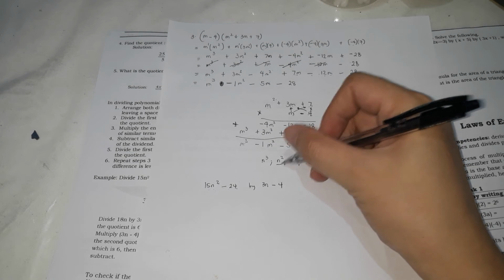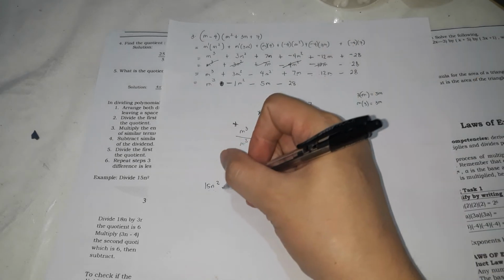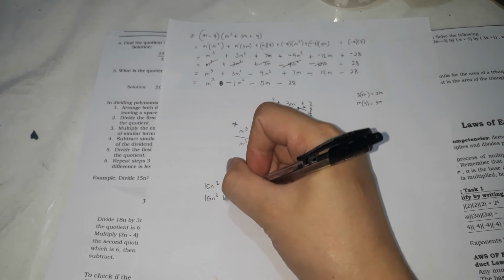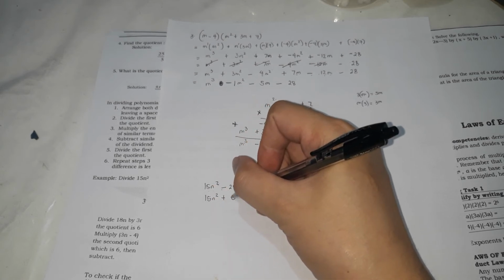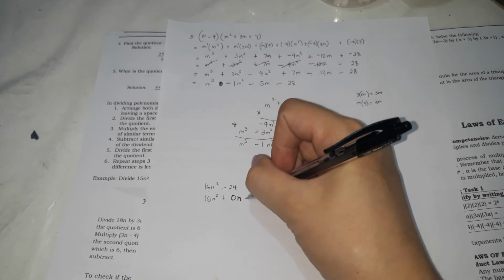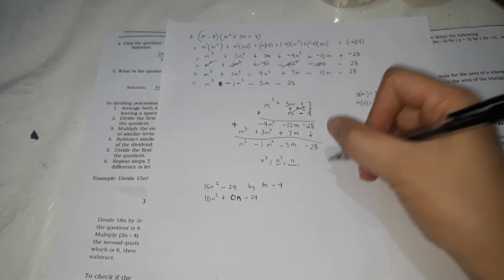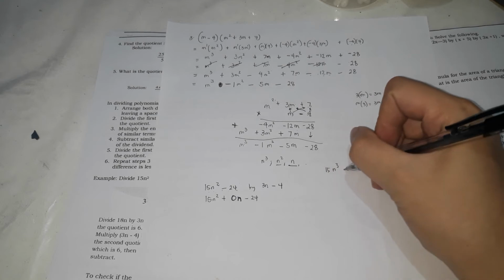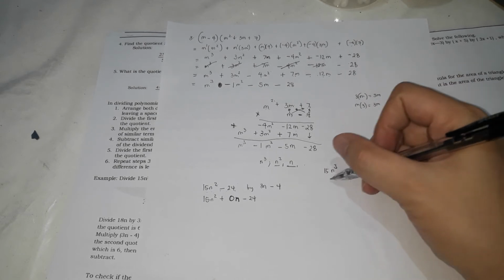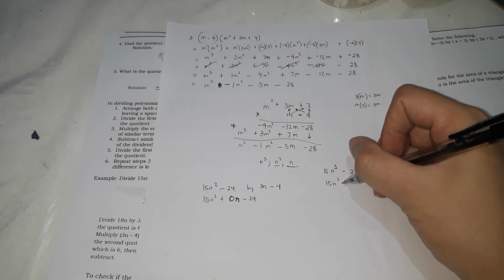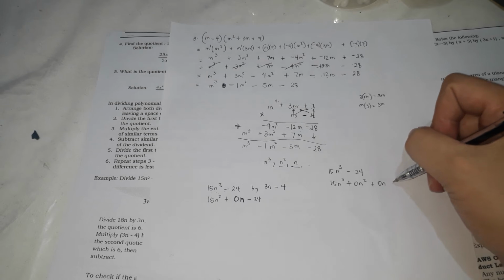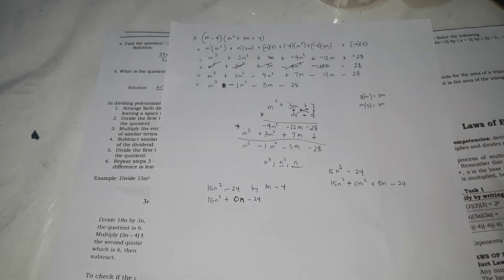Dapat, kung n squared, sunod nyo yung may n lang. So, dito, kasi walang yung may n lang, lagyan mo na siya ng may n lang. So, all you have to do is lagyan mo ng 0n. 0n minus 24. Alam mo, kung 15n cube yan minus 24, so, ang kulang dito is n squared at saka yung n. So, lagyan mo siya ng 15n cube plus 0n squared plus 0n minus 24.